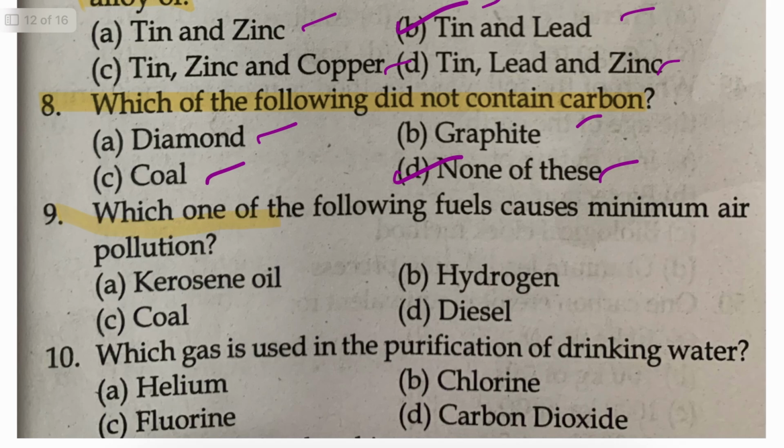Question number 9. Which one of the following fuels causes minimum air pollution? Kerosene oil, hydrogen, coal, diesel.